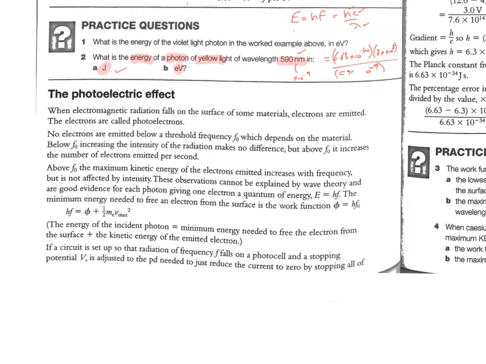So let's just look at this section on the photoelectric effect. Some materials, when electromagnetic radiation falls on them, and it was first observed with light, but it can happen with other things as well, emit, give out, or lose some of their electrons. We call those photoelectrons. They're ordinary electrons, but they've been caused to be emitted by EM radiation, such as light falling on them. That's why the name photoelectron is there.